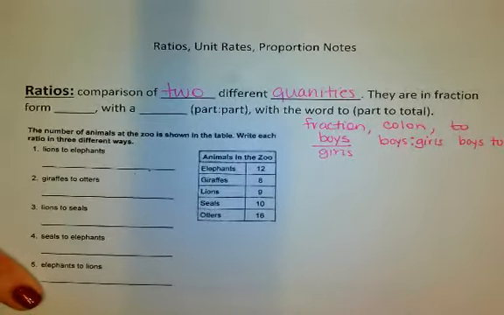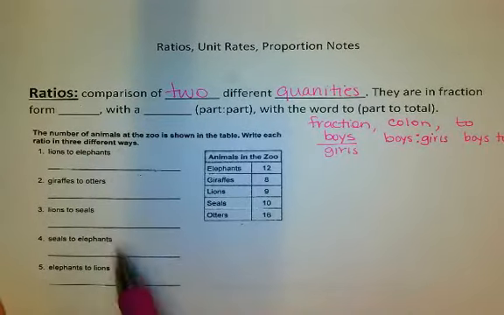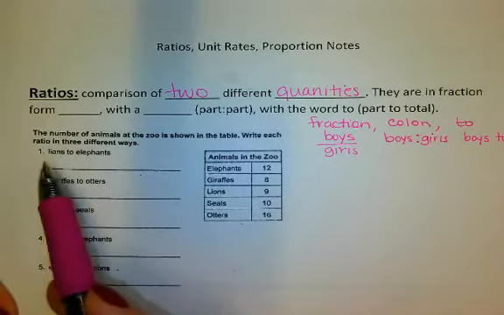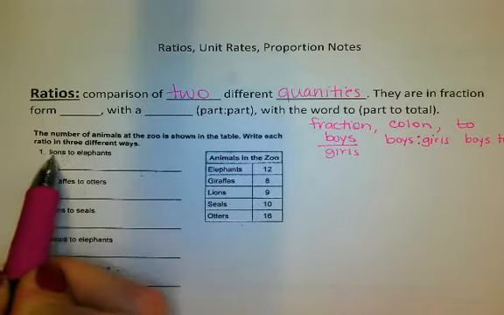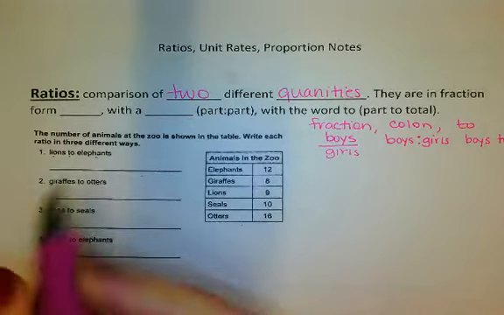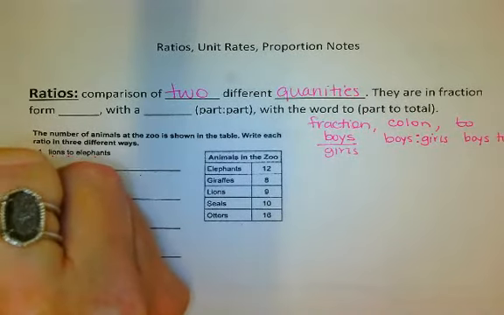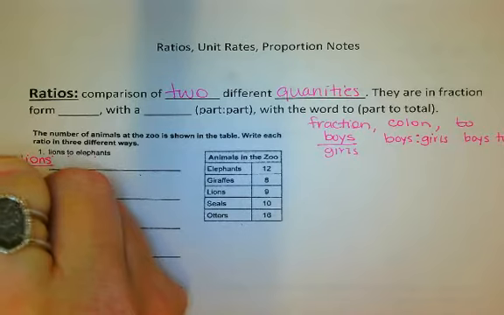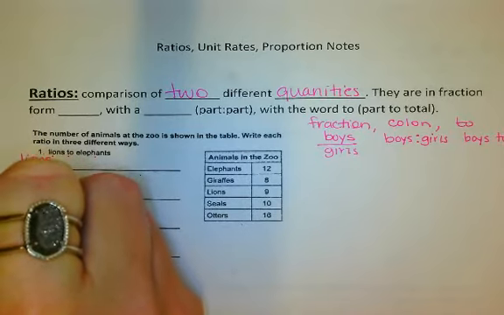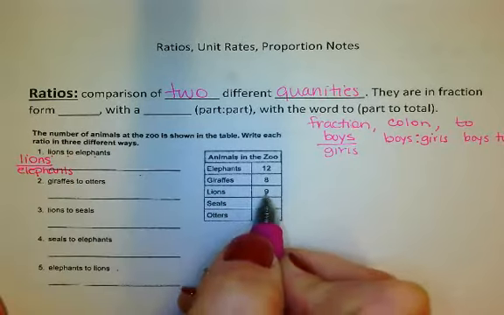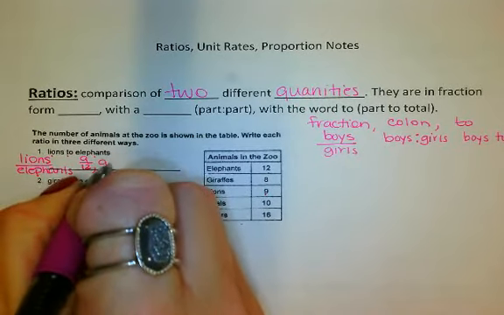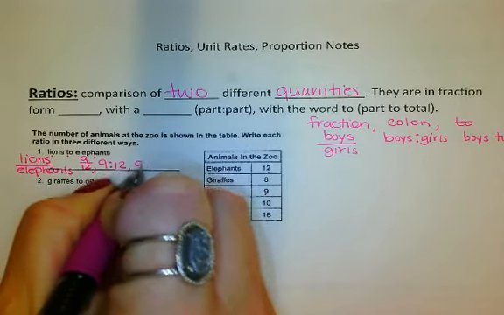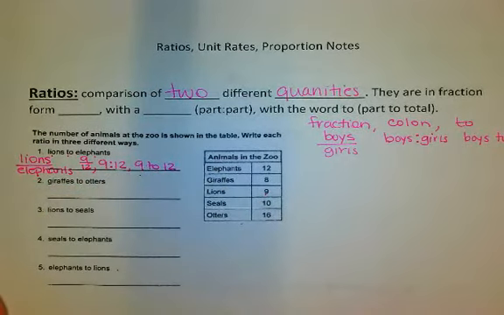Okay? So we're going to use this table, and we're going to use these different ratios. They're already written in word form, so you write it exactly as you see it. In this case, it's lions to elephants. Okay, so we have how many lions? 9. And how many elephants? 12. So 9 over 12. 9 colon 12. 9 to 12.